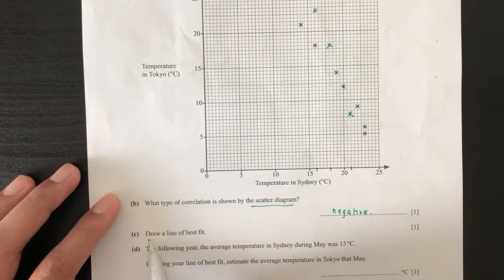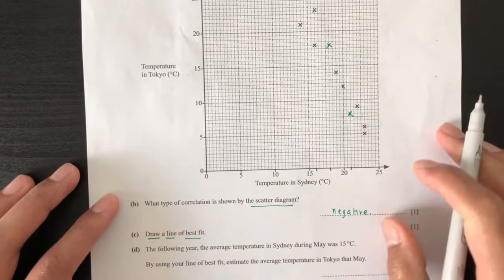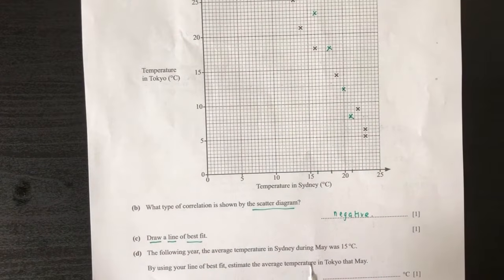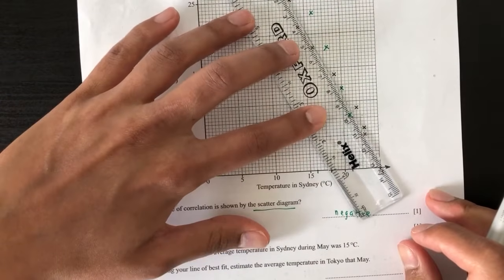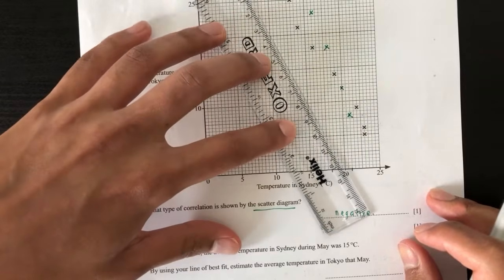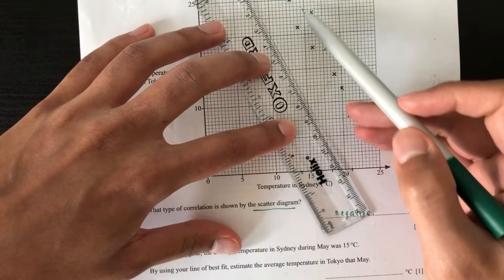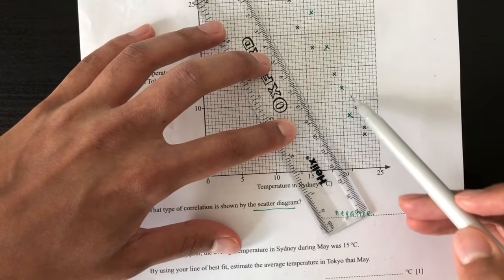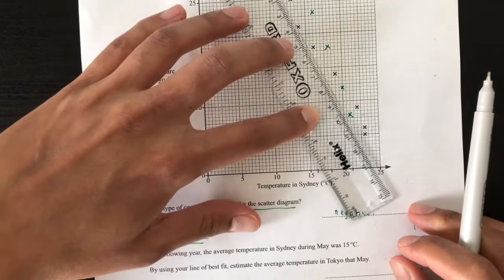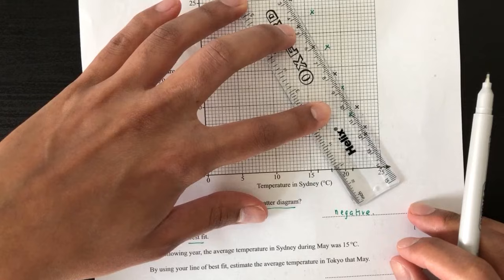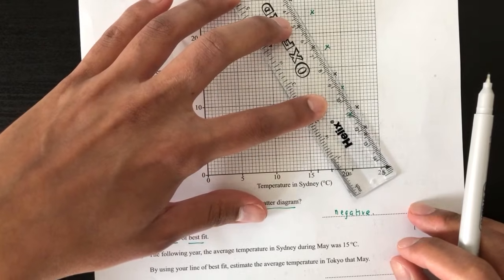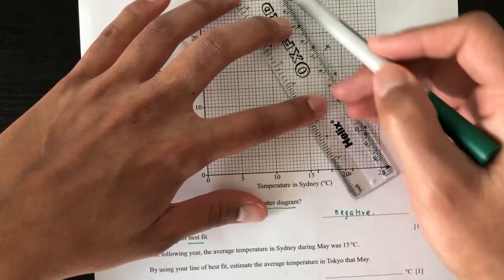Okay, so now part C, draw a line of best fit. So you have to try your best to make as many points go on the line as possible. So for me it will be, if I draw here, I will have almost, yep, that will be my line of best fit. I think it's reasonable. So here we go.